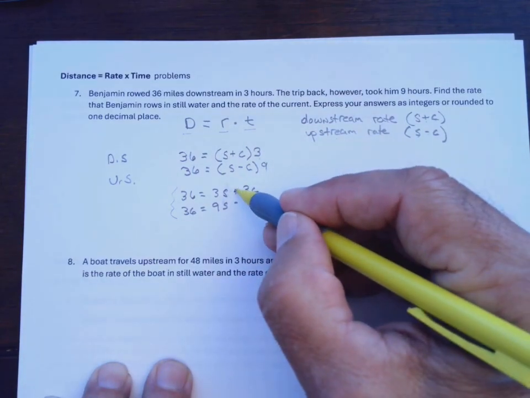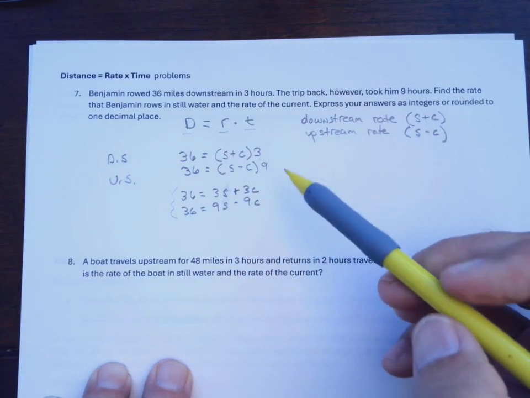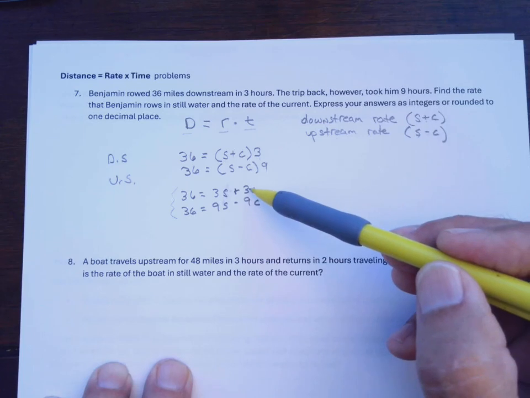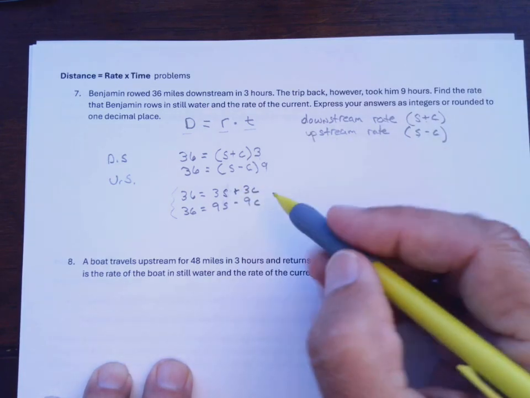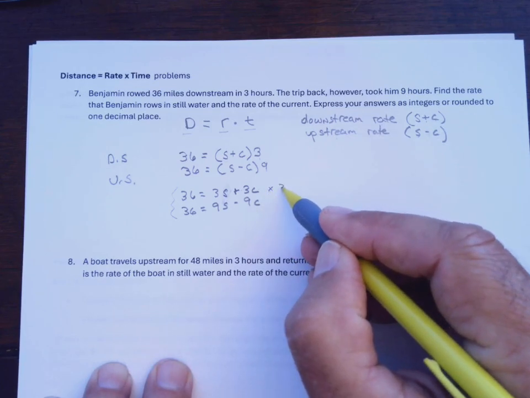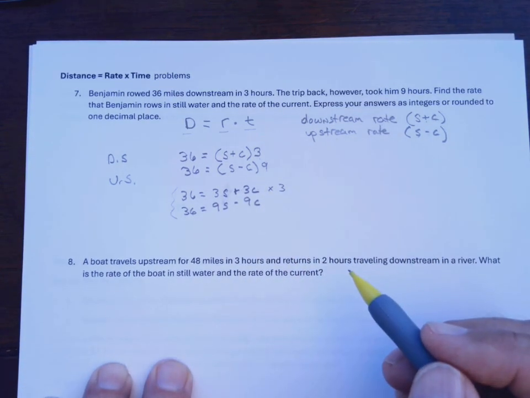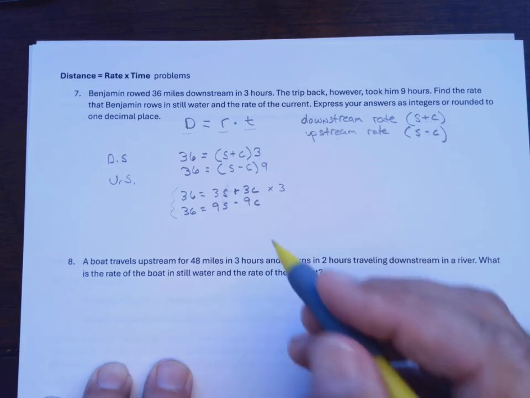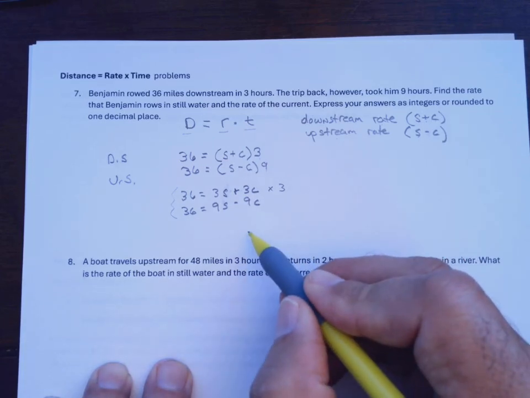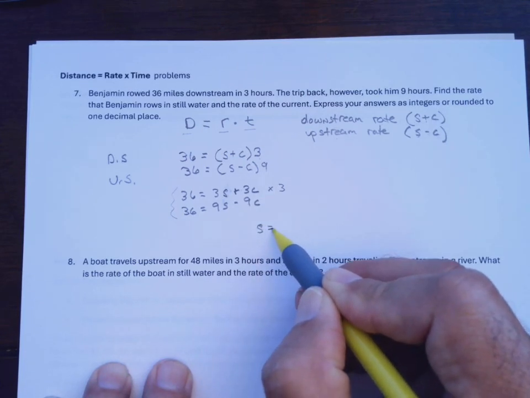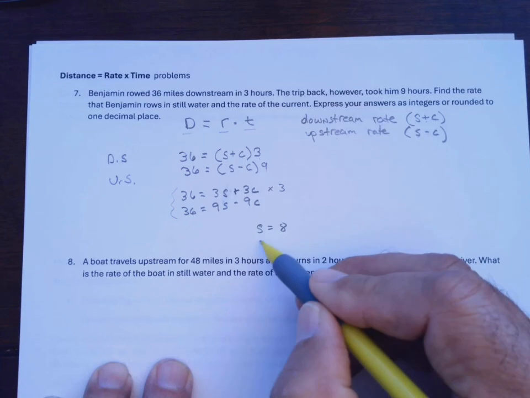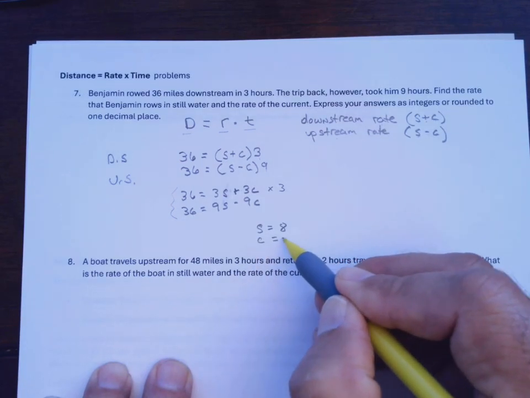And so again, this is a plus. So I could easily eliminate the current, because I got a plus and a minus, by multiplying that equation by 3 and then eliminating. And when you do that, you're going to get an answer that your speed is going to be 8 and your current is going to be 4.